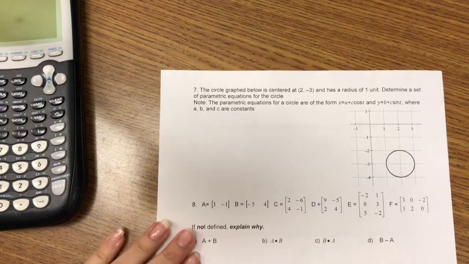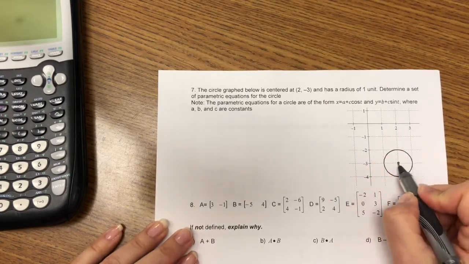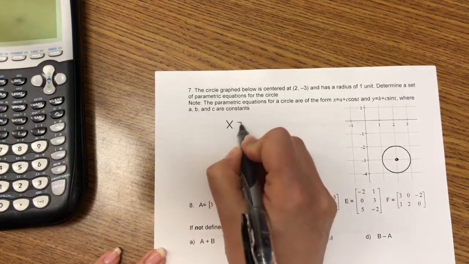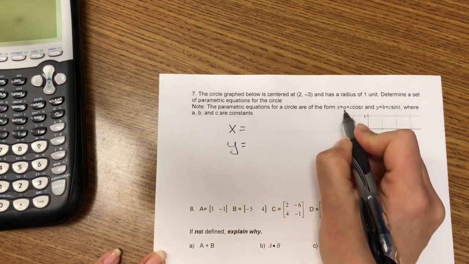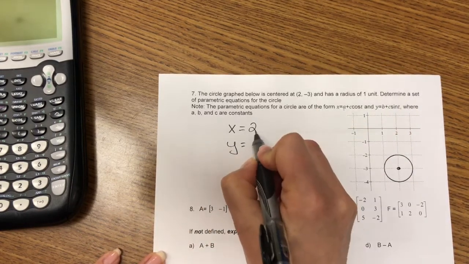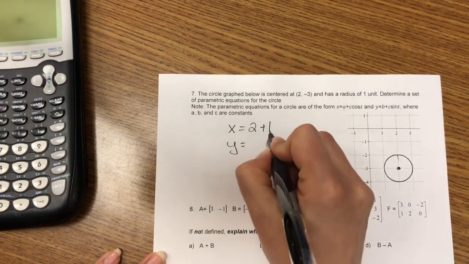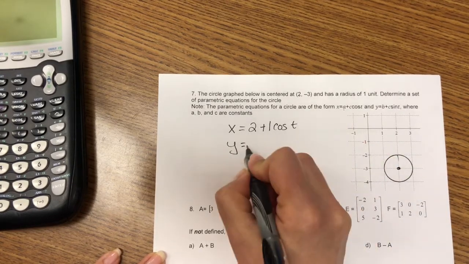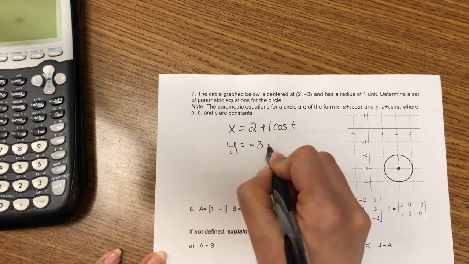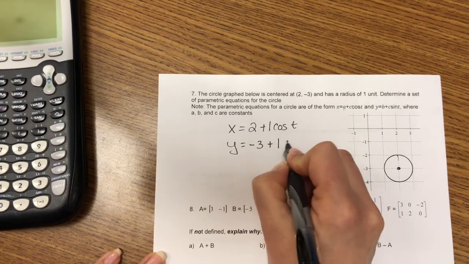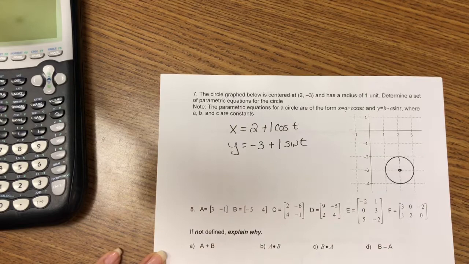All right, we're going to do that again. Here's my circle, 2, -3 with the center. So A is the 2. The radius is 1 again. And then the y coordinate of the center. And those are our answers for 7.